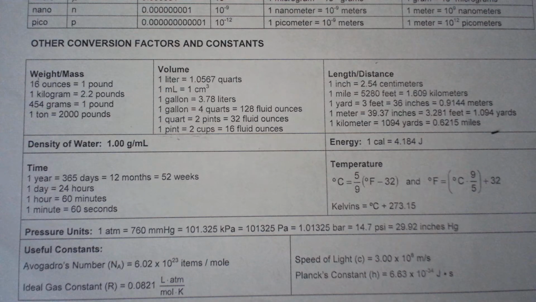Alright, so like I said, I want you to have this chemistry 1 worksheet up, and we're just going to start from the top. Okay? Alright. So you should have a page in your notebook open. Okay. I'm going to title my notes today Factor Label Method.